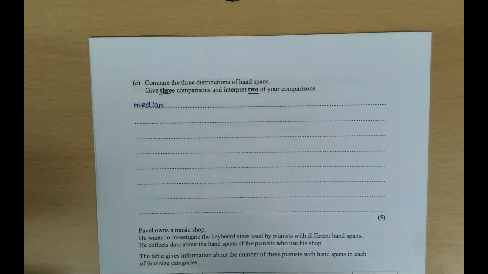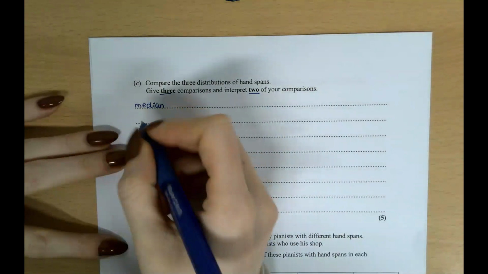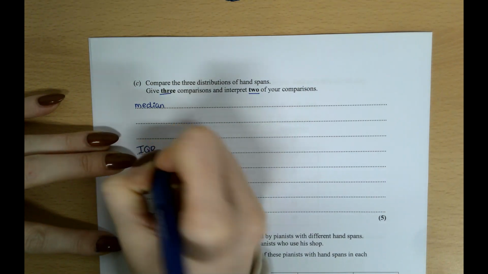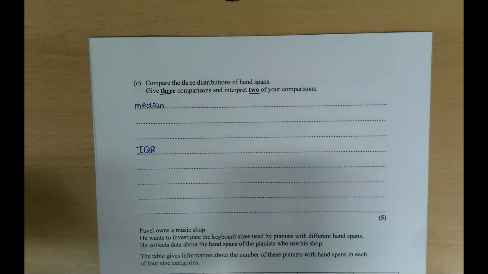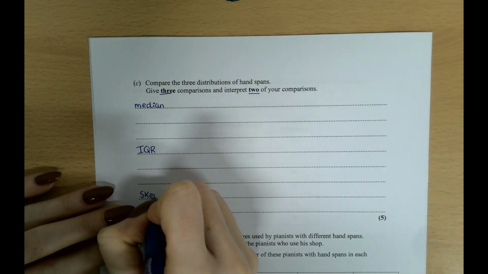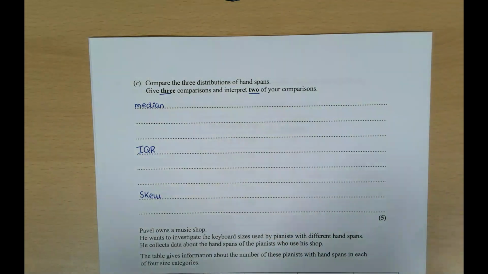We need to discuss range. We need to discuss spread. So we're also going to consider interquartile range. And I always write myself these prompts to remind myself. And we then also, in that kind of addition for GCSE statistics versus just GCSE maths, we also need to consider skew. So we can look at these distributions.